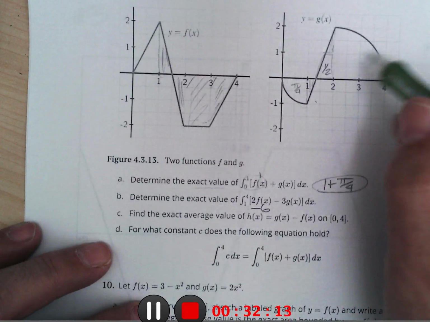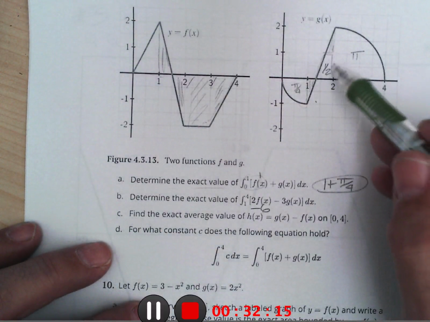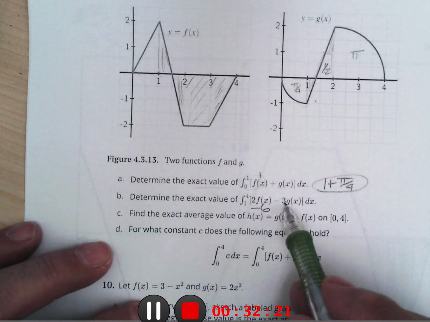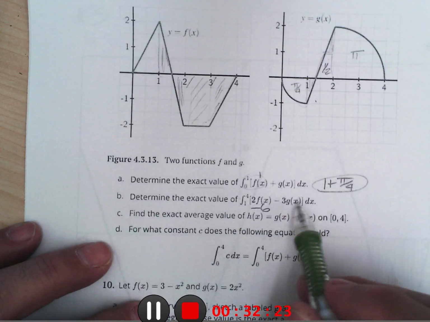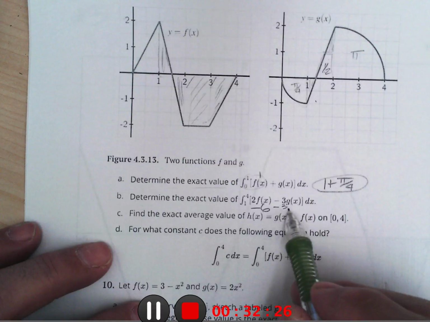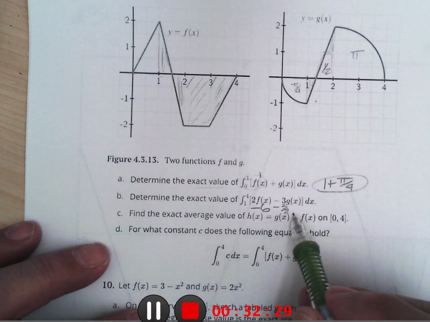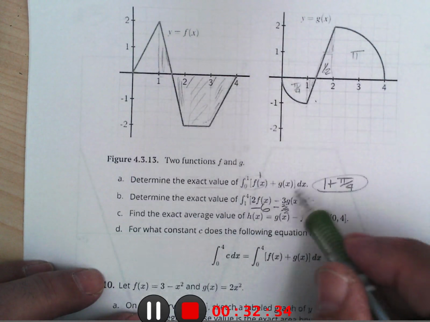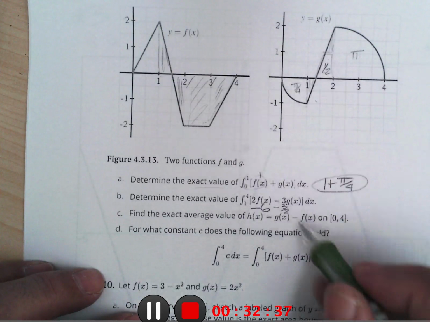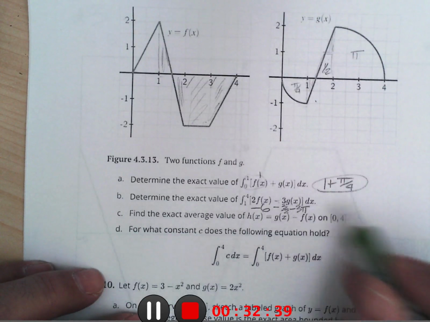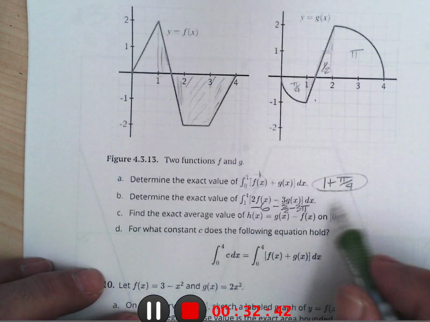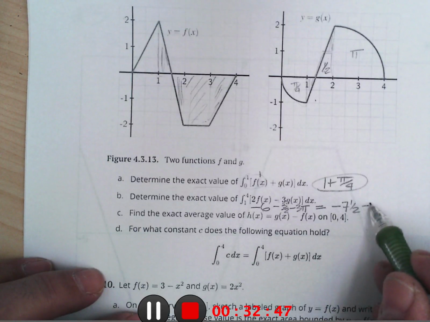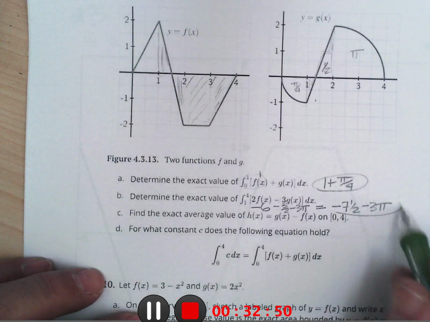So this is pi, so 1/2 and pi times 3. So minus 3/2. Let's subtract 3, so minus 3 times that, this is positive, positive, minus 3/2, and minus 3 pi. So this equals negative 7 and 1/2 minus 3 pi. Okay?